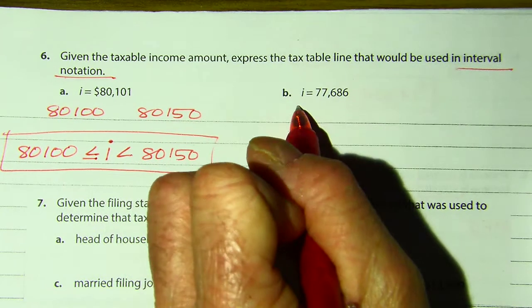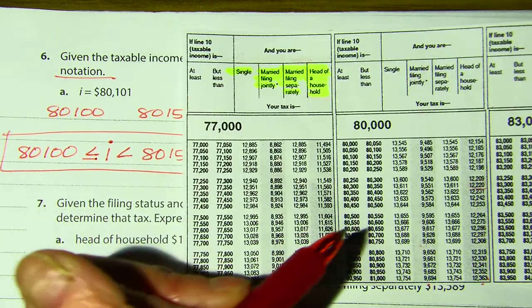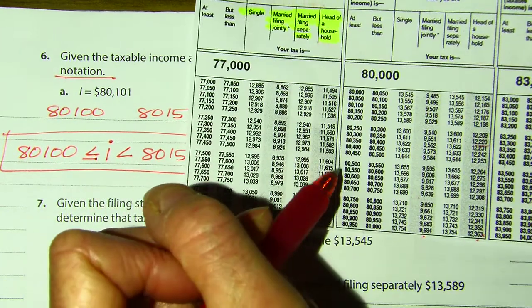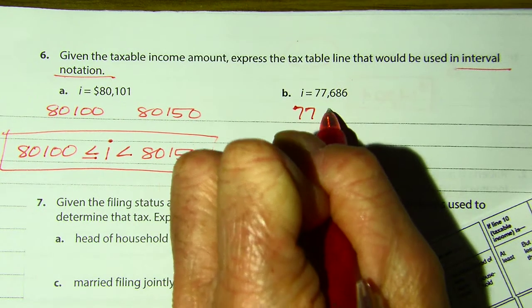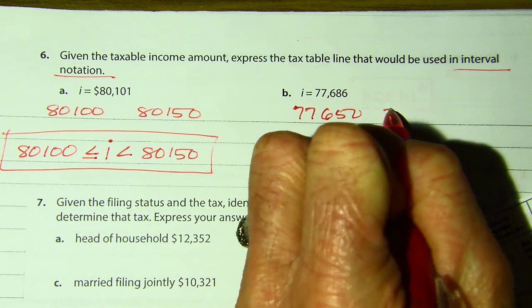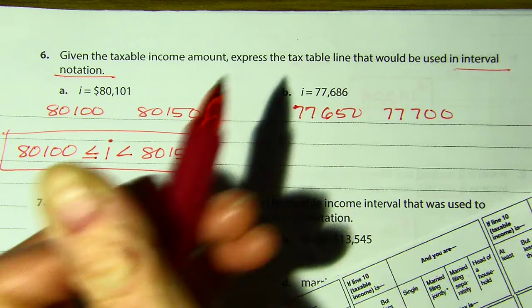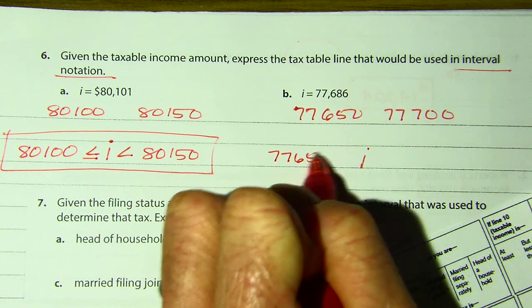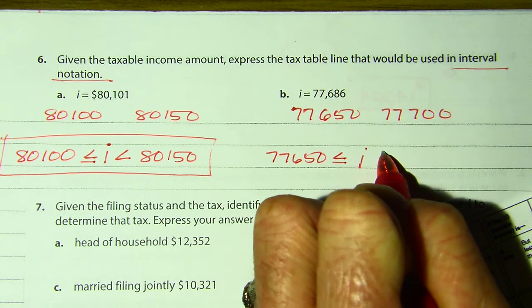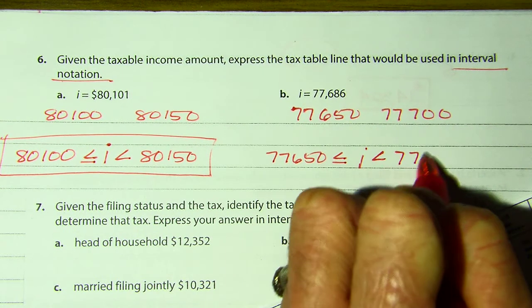Next one, this should be on here. 77,686 is in the range 77,650 to 77,700. So I would put the smaller one on the left, which is the 650, is less than or equal to I, which is less than 77,700.